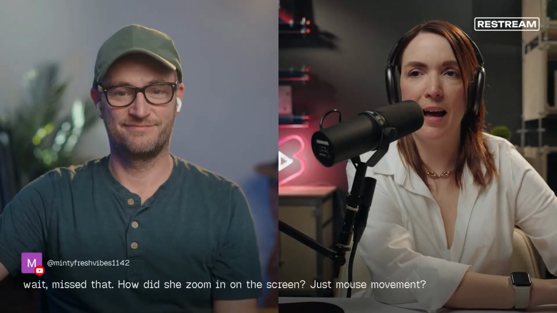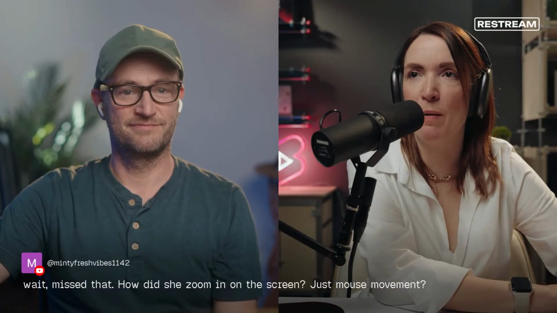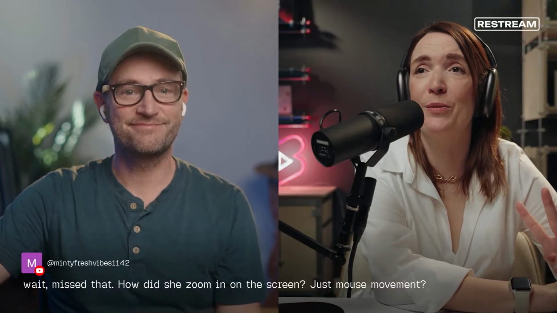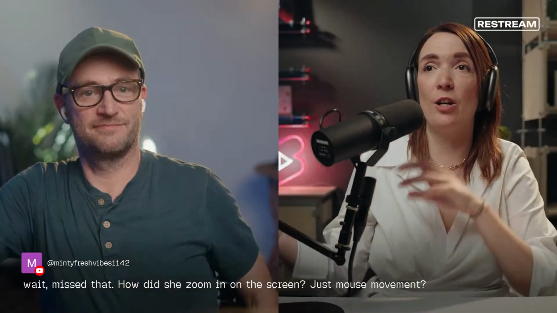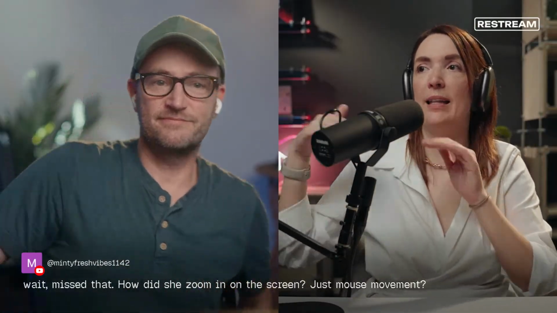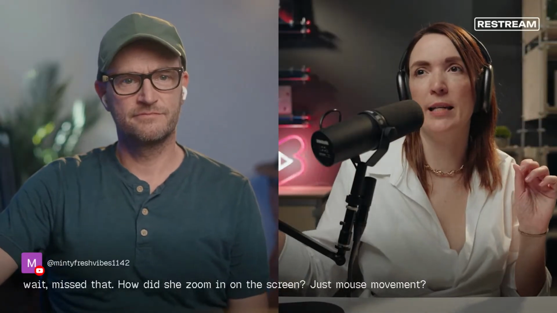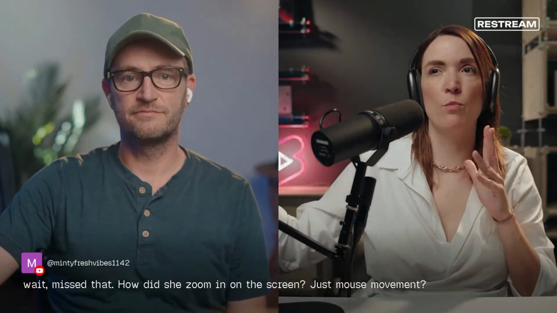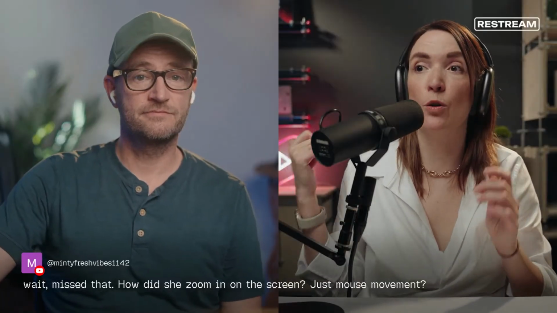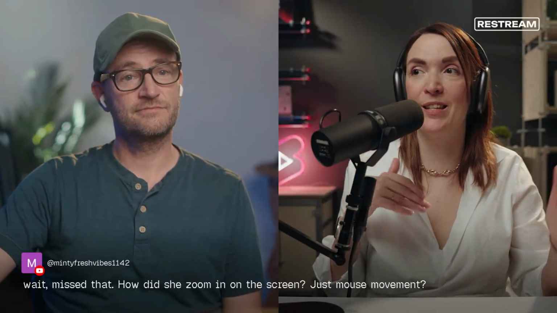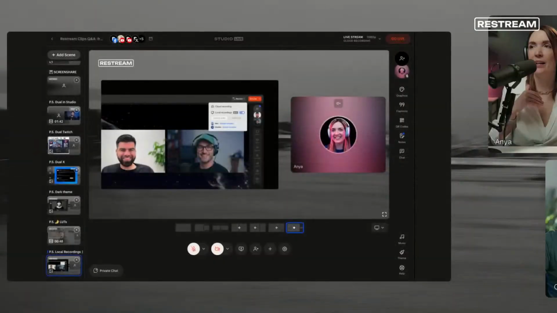Wait, I missed that. How did she zoom in the screen? Just mouse movement. So there are 2 ways to zoom. You can share your screen and then go to that tab and zoom there. It's a little smoother. That's actually what I did to zoom in a more smooth way. But if you prefer to see your screen as you are talking, I'm actually going to go to screen share scene for just a second here.